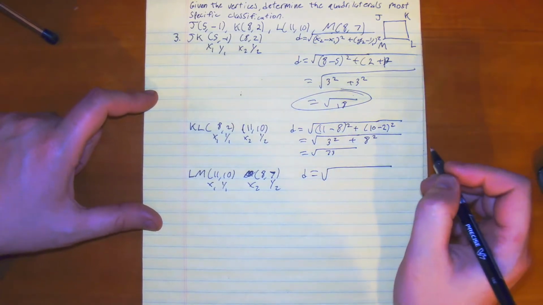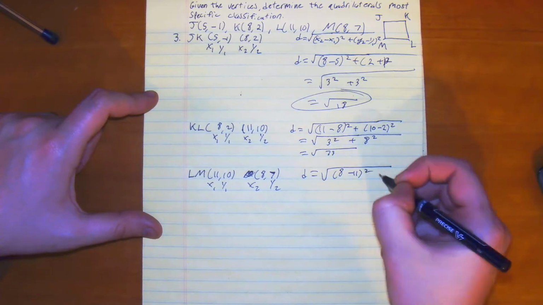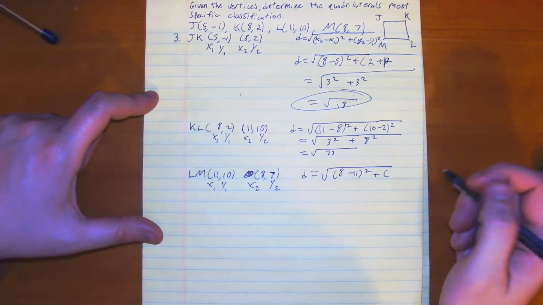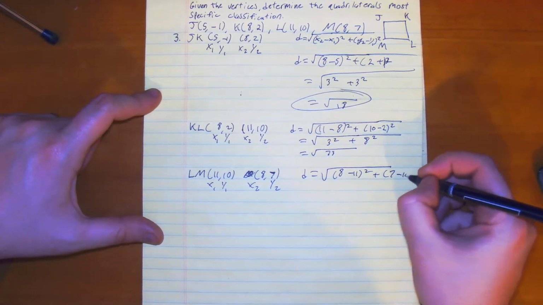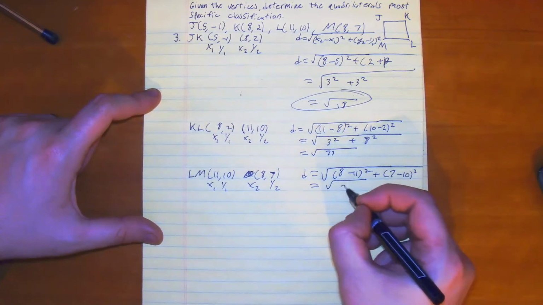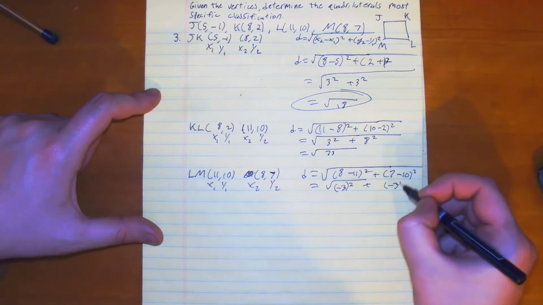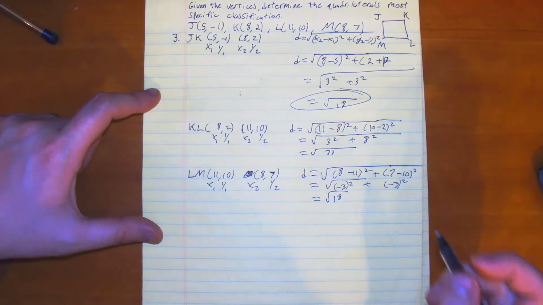D is equal to the square root of 8 minus 11 squared plus 7 minus 10 squared. We'll get 8 minus 11 would be -3 squared, plus 7 minus 10 would be -3 squared, which would be equal to the square root of 18.